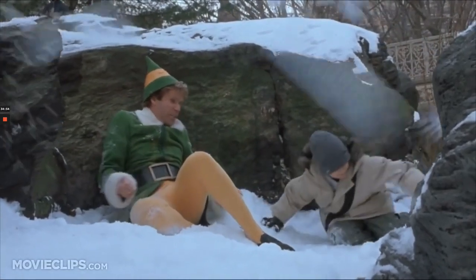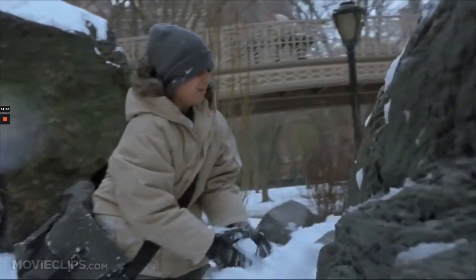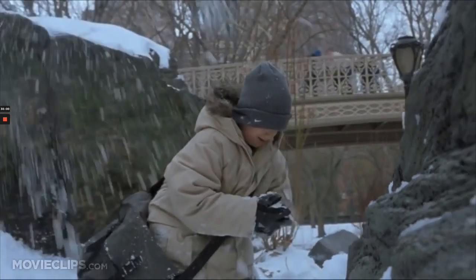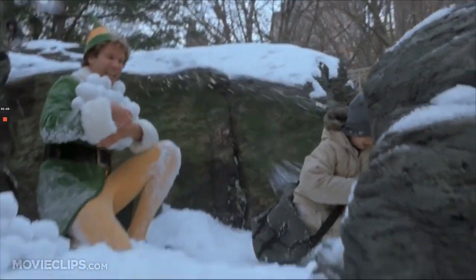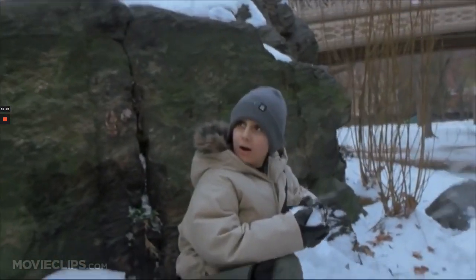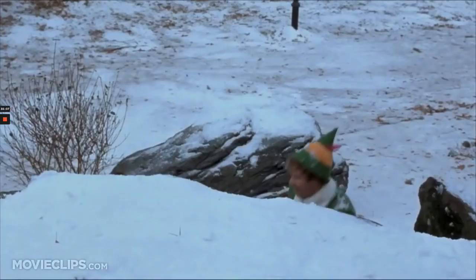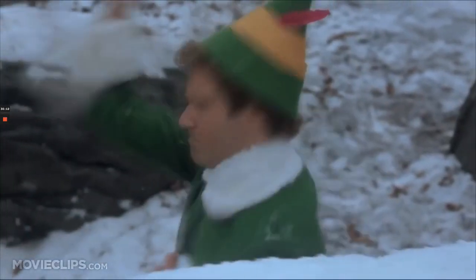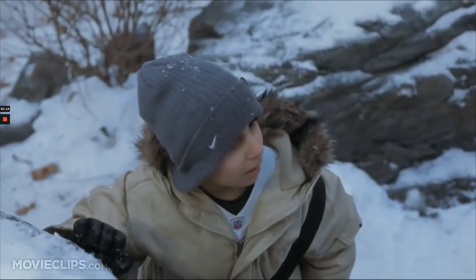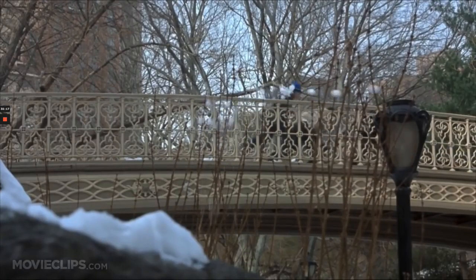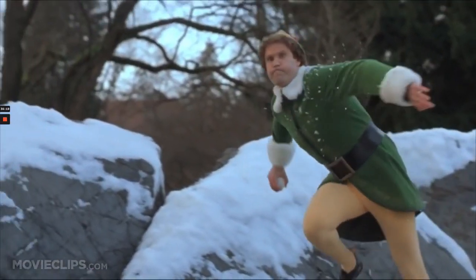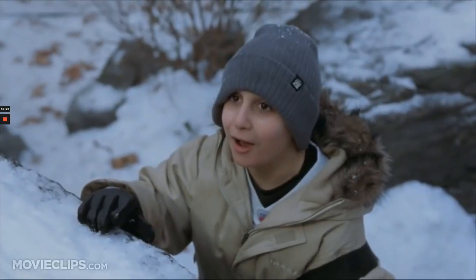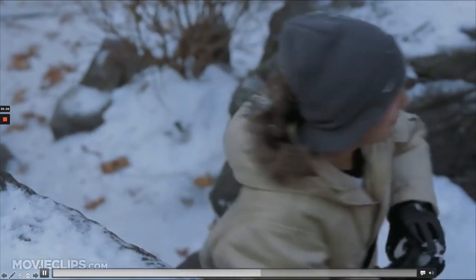Making as many snowballs as you can. Fast motion. Here we go. Slow motion. You got both of them in this one. But again, it's just a moment of emphasis within the film.